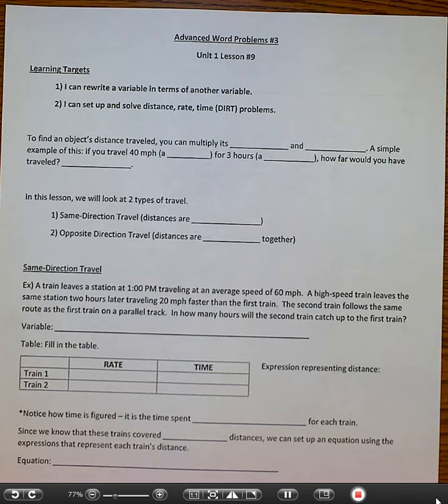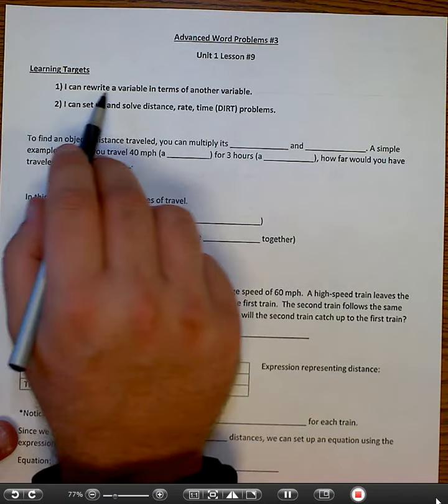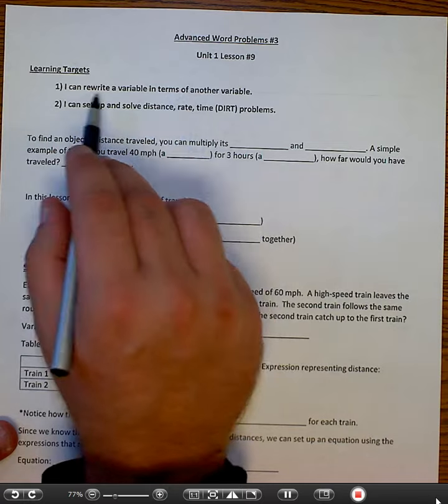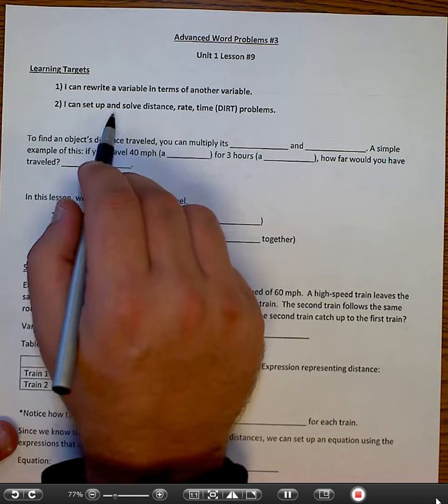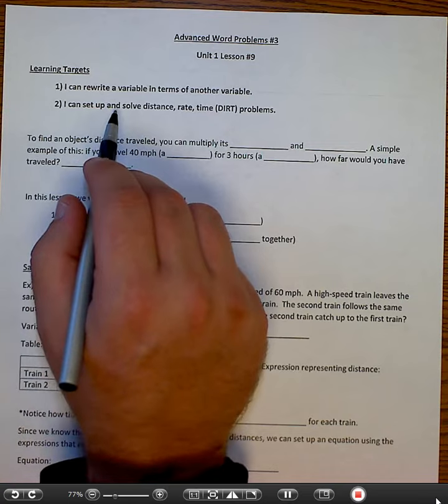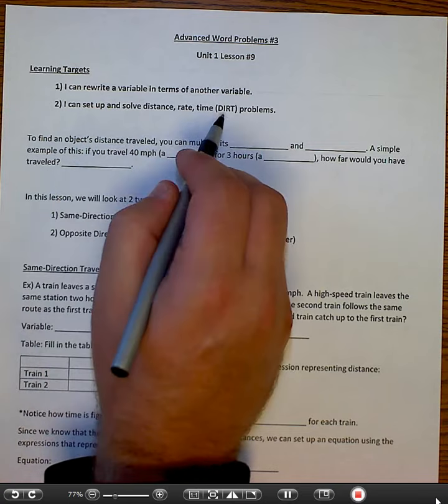This is the last lesson in the unit and the last word problem lesson for a while. Again, hopefully you're seeing I can rewrite a variable in terms of another variable. That's the common theme the last three lessons. These are probably the hardest of the three, though. The distance, rate, time problem. I call them dirt problems, and you'll see why in a second.